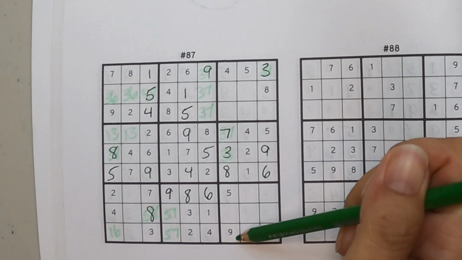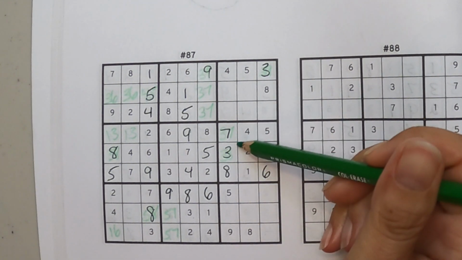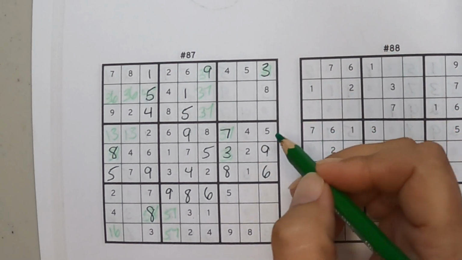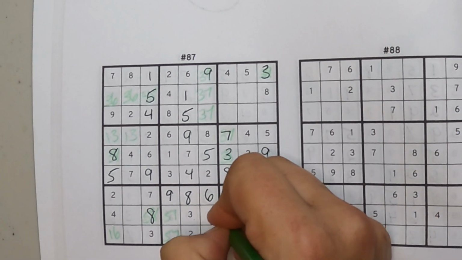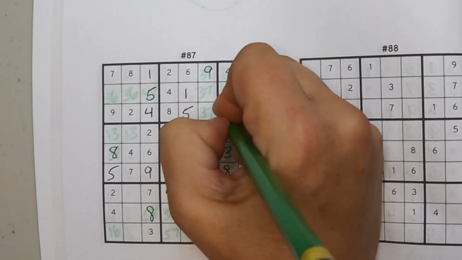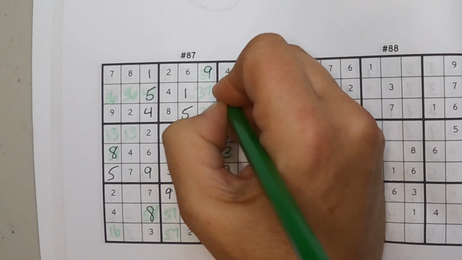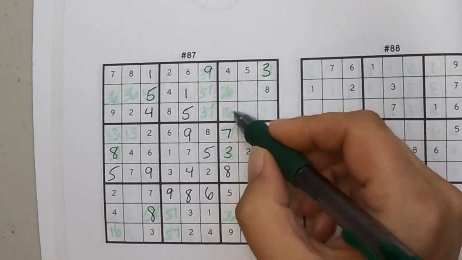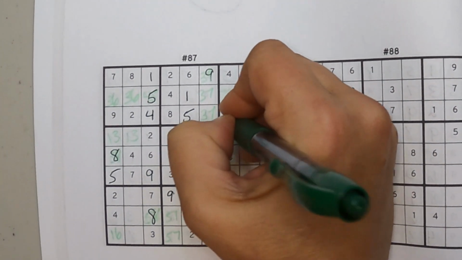For this column, we're missing 1, 2, and 6. We've got a 1 here, so 2, 6. 2 here, so 1, 6. 1 here, so 2, 6. That means the only place our 1 can be in that column is here.